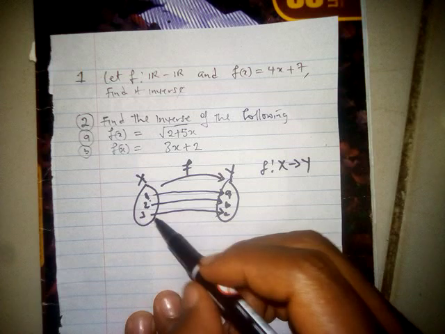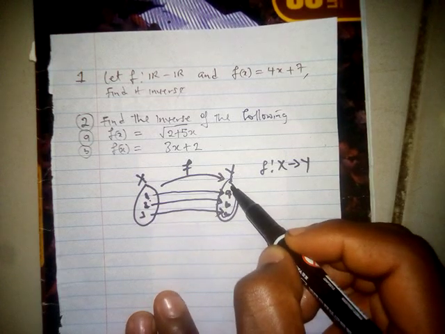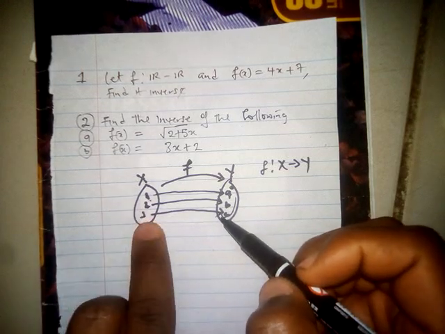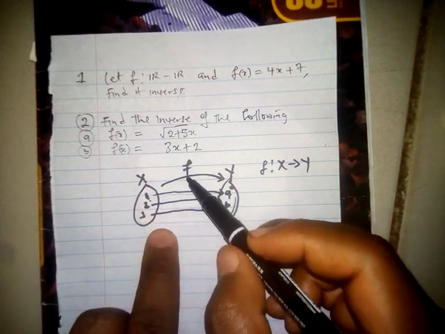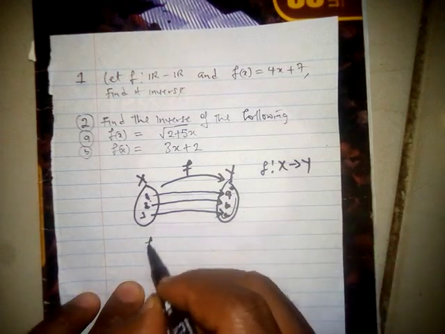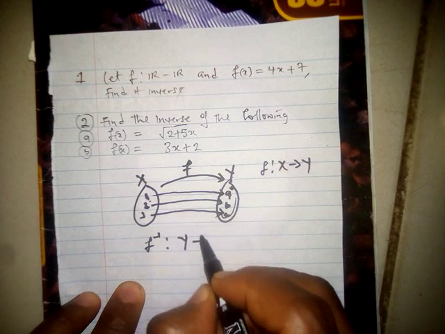Now this is also onto because every element in the codomain is being assigned. So it's one-to-one and onto, therefore this function is a bijective function. Now the inverse of this function is f inverse, which maps y to x.